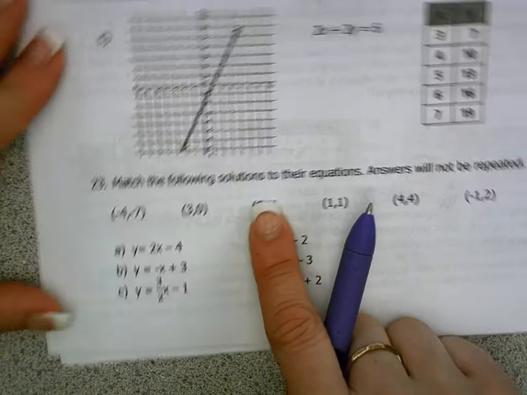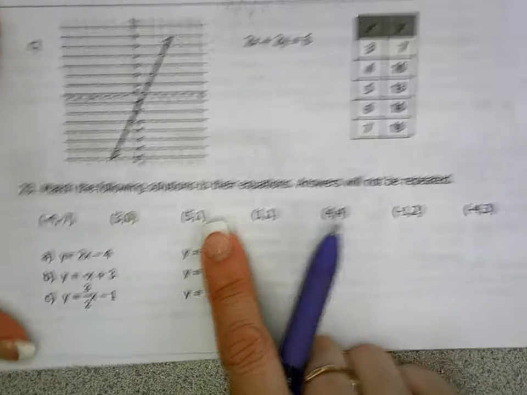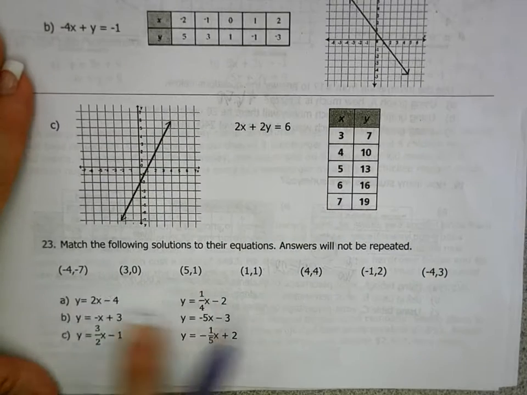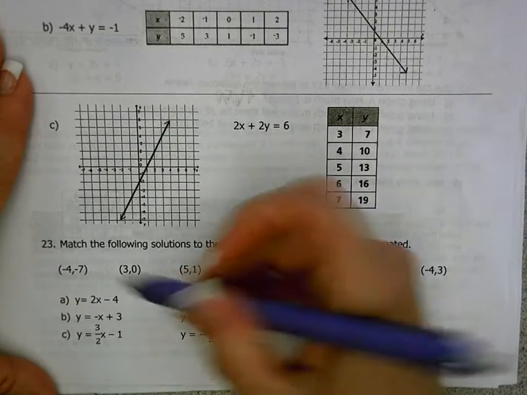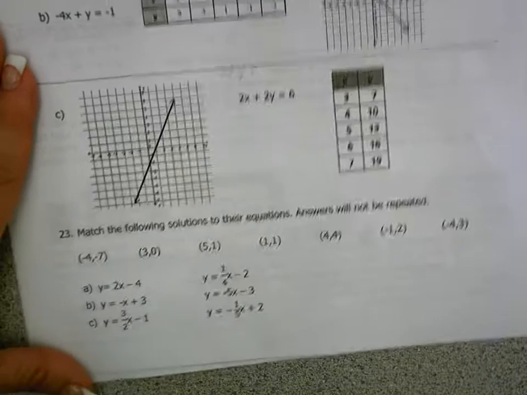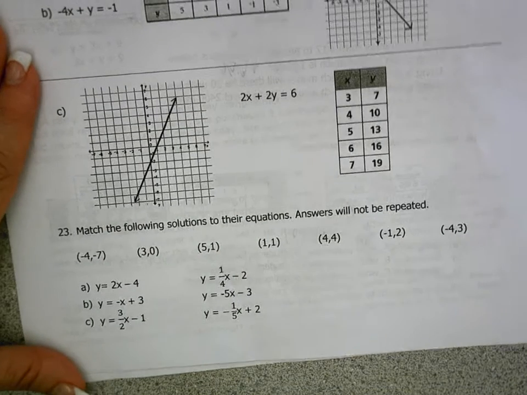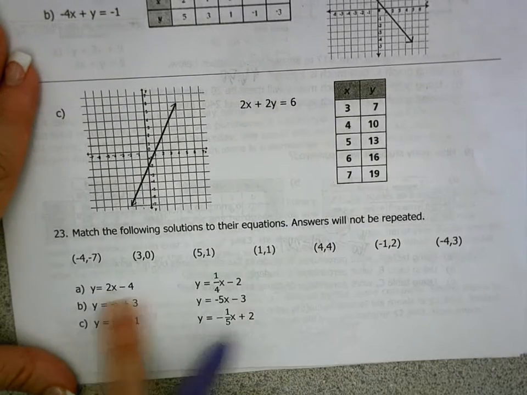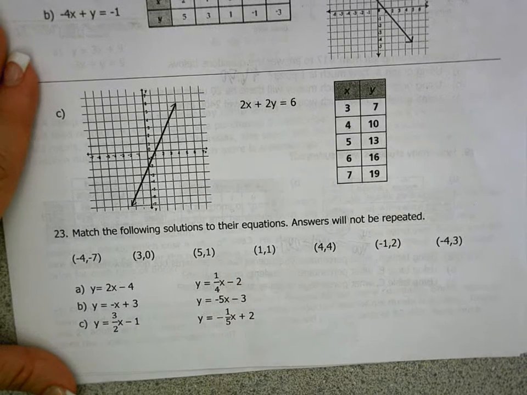Here, match the following solutions to their equations. Answers will not be repeated. So these are all of the different solutions. Basically, you have to take all of these numbers and plug into the different equations and figure out which ones will work in which equation. There will be some like this on the final, yes, for sure.